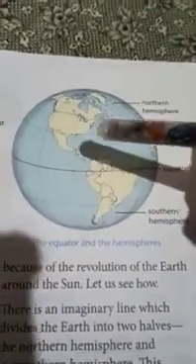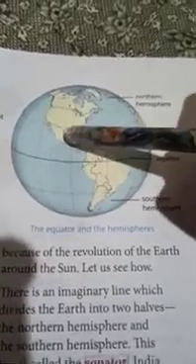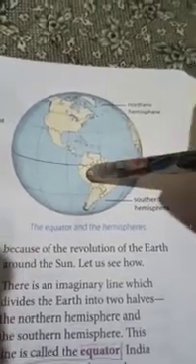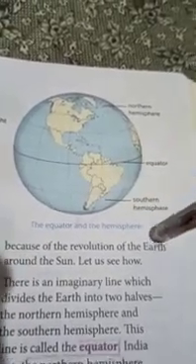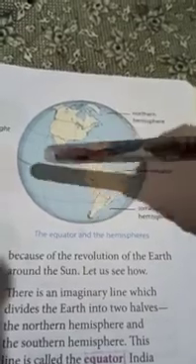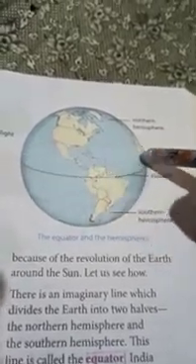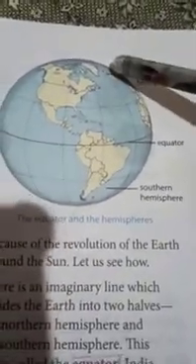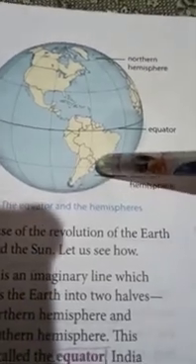Equator and the Hemispheres. Now, our Earth is divided into two halves. One half is the northern hemisphere and another half is the southern hemisphere, and these two halves are divided by an imaginary line which is called as equator. Okay. Now India is in the northern hemisphere, whereas Australia is in the southern hemisphere.